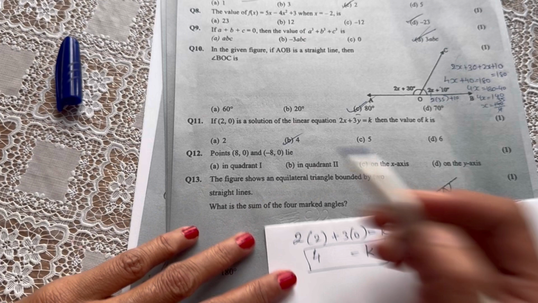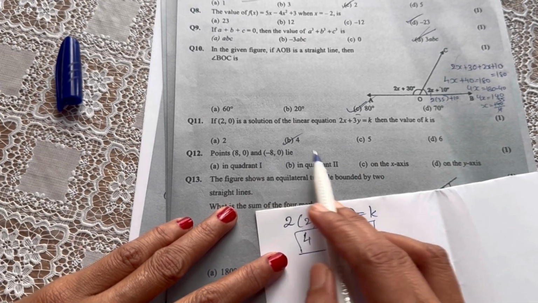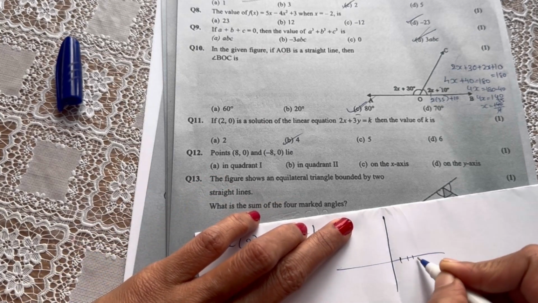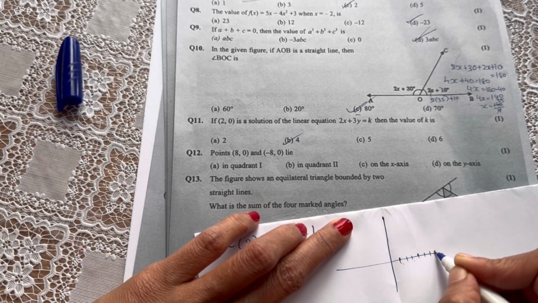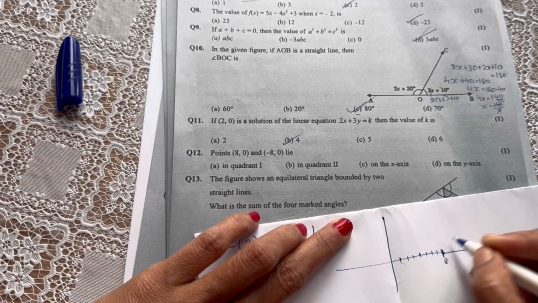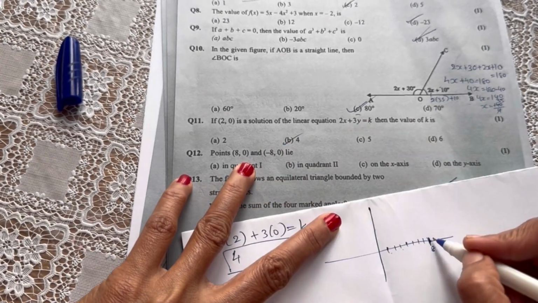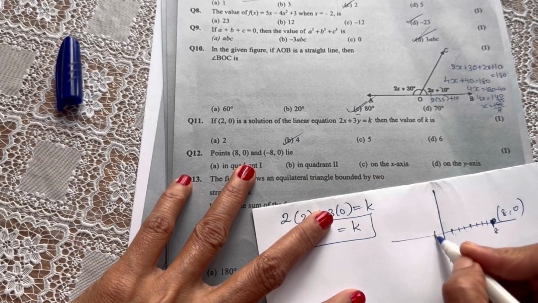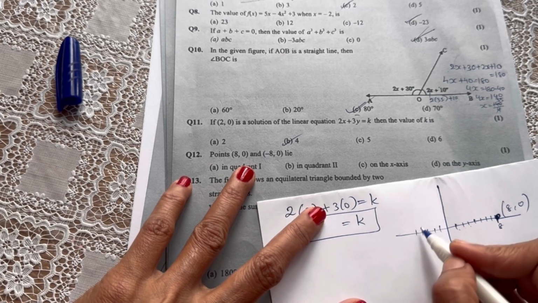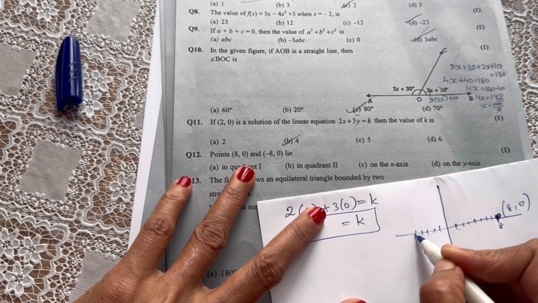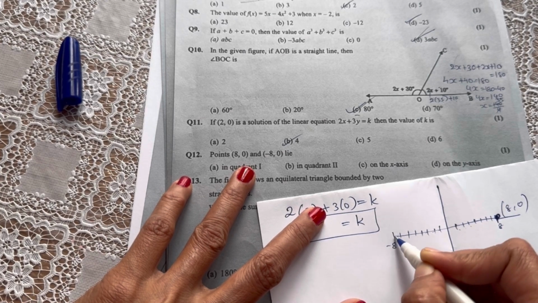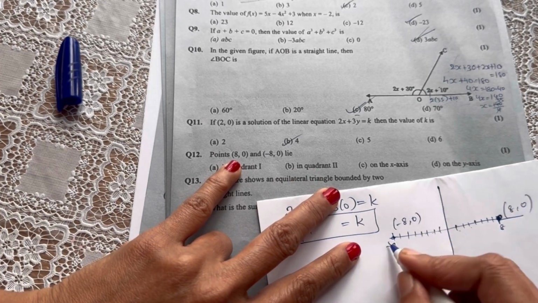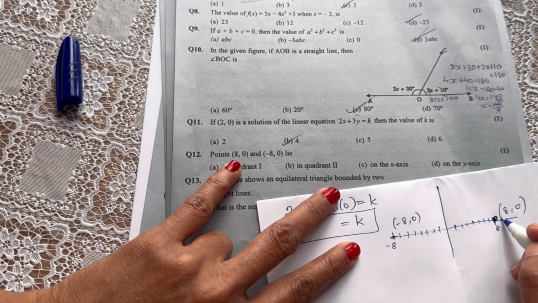Then the points 8, 0 and minus 8, 0 lie in which area? So here, if it is 8, 0, 1, 2, 3, 4, 5, 6, 7, 8. This is 8. And as the y coordinate is 0, 8, 0 will be here. And minus 8, 0 will lie on this side. 1, 2, minus 1, minus 2, minus 3, minus 4, minus 5, minus 6, minus 7, minus 8. This is minus 8. So both these points, that is 8, 0 and minus 8, 0, lie on the x-axis.